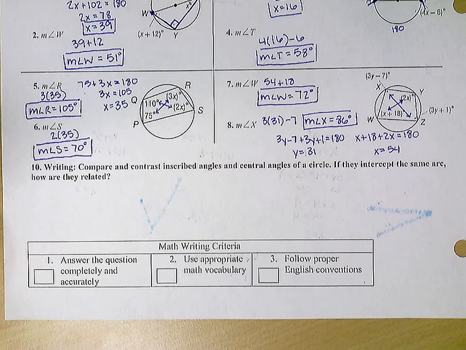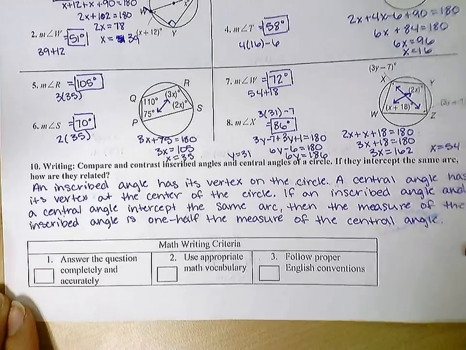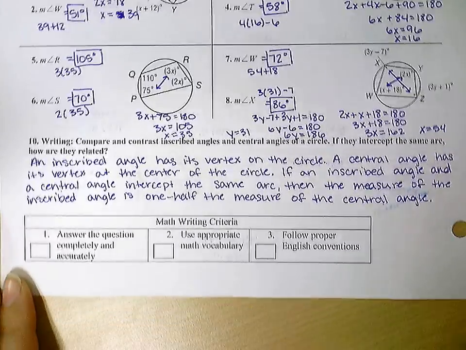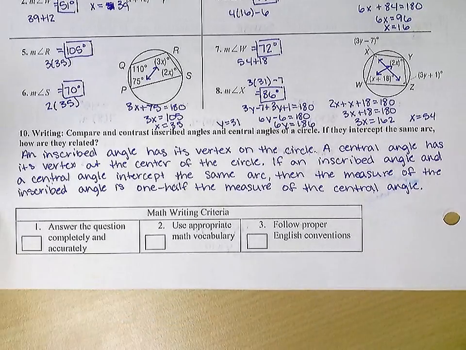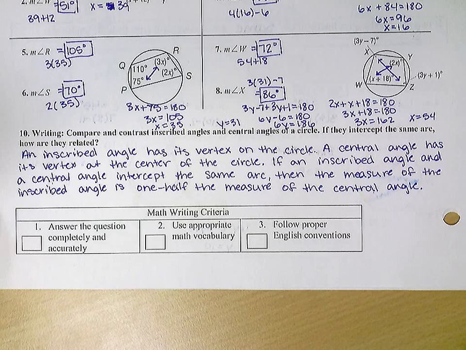All right, so for this writing problem, okay, your differences: your inscribed angle has its vertex on the circle. So your vertex has to be a point on that edge or a part of your circle. Your central angle has a vertex at the center. So think central is center. Your vertex is from the center of the circle.